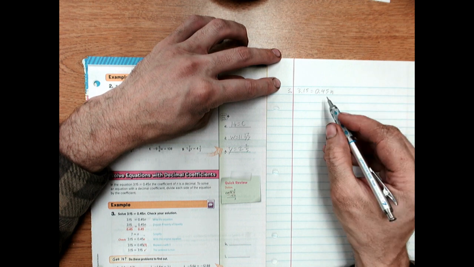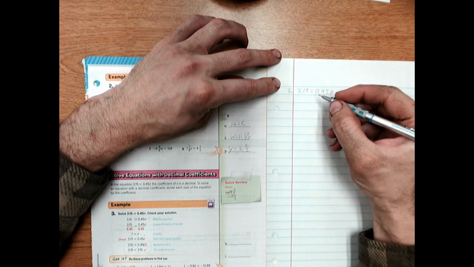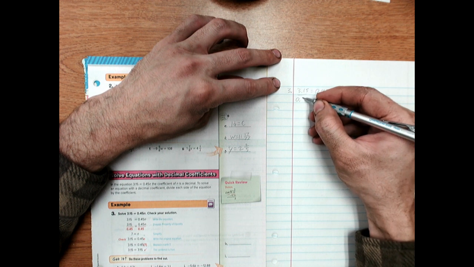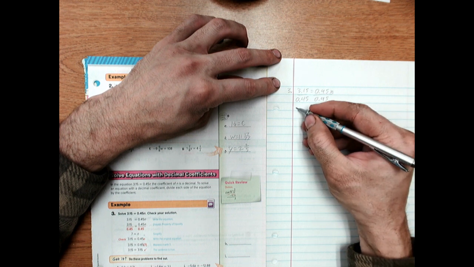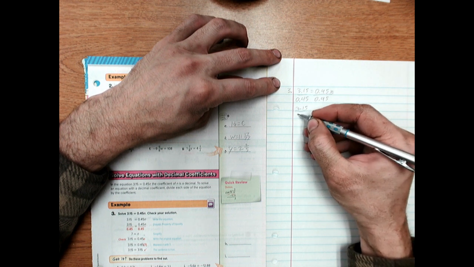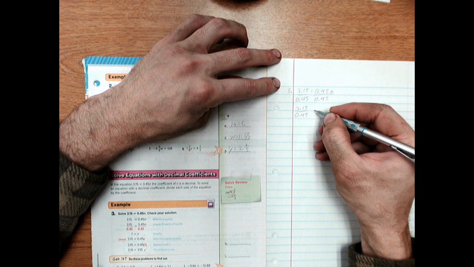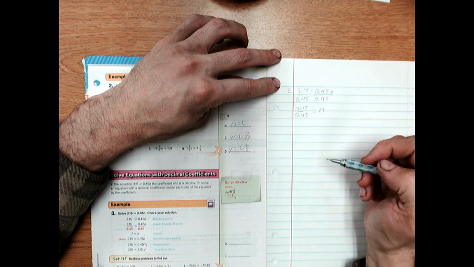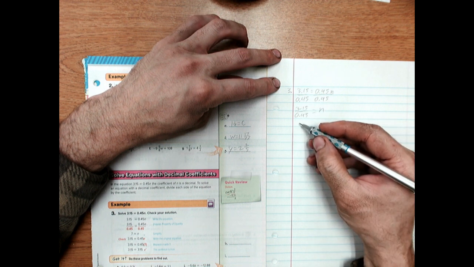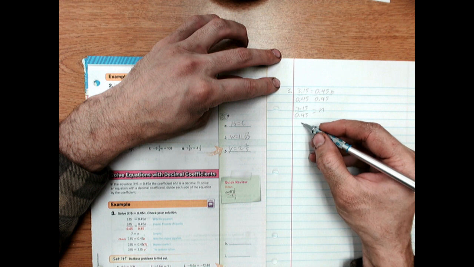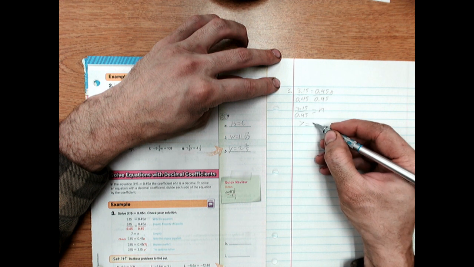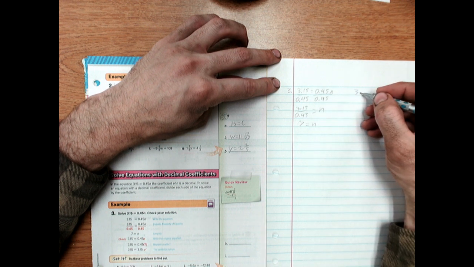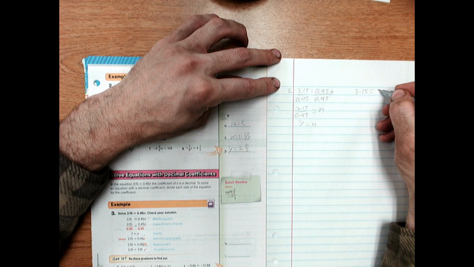So, to get rid of that 0.45, we divide both sides by 0.45, and we have 3.15 divided by 0.45 equals n. And then just plug that into your calculator because, yeah, I can't do that one in my head either. So 7 equals n.